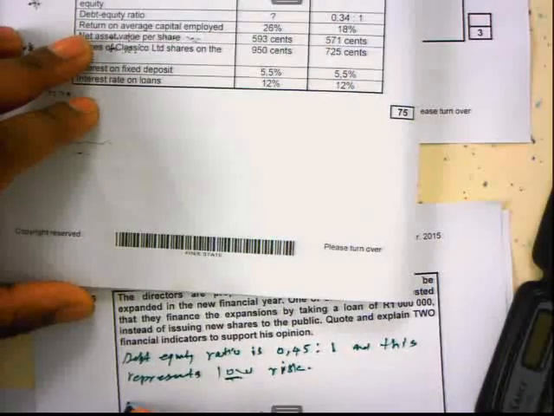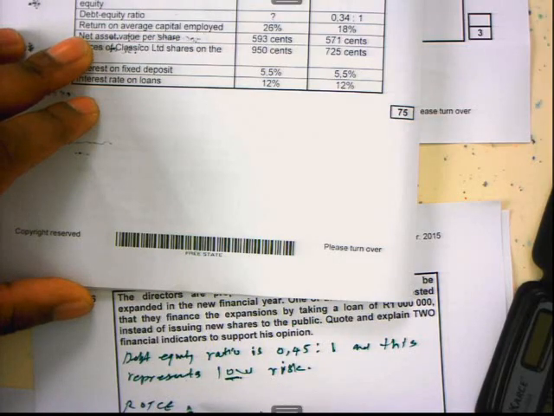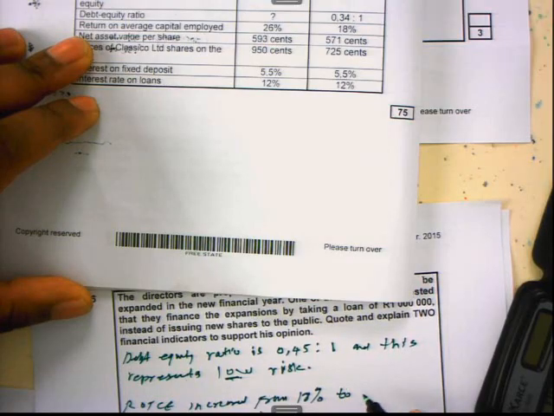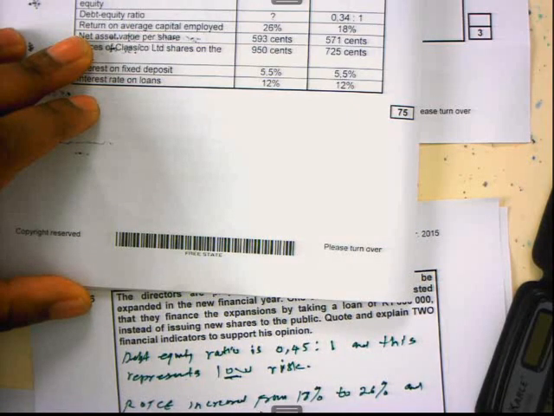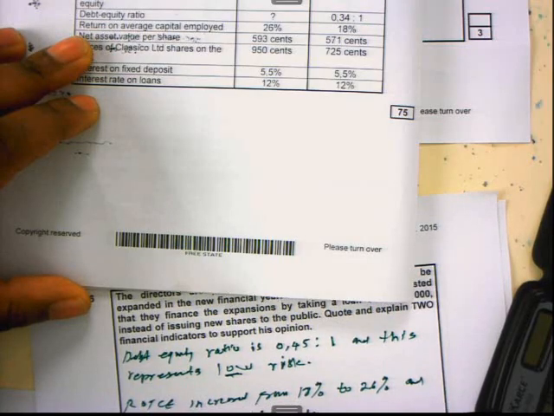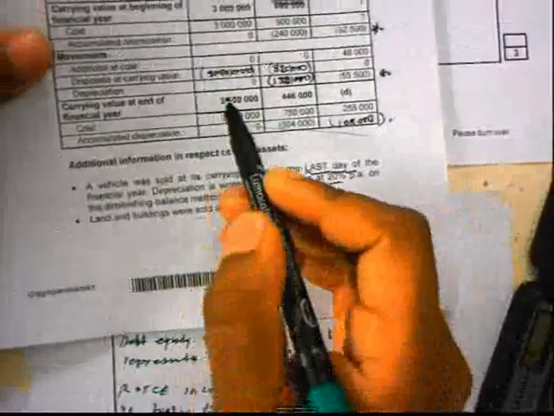You say your return on total capital employed increased from 18% to 26% and is higher than the interest rate. How do I know the interest rate? I'm going to look at my loans. Where is the interest rate?